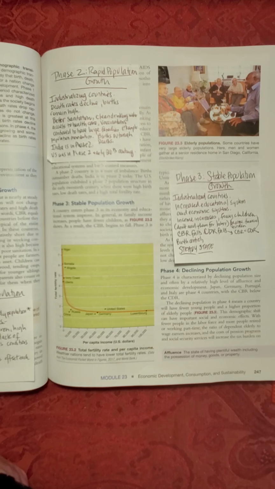There are fewer people and a higher proportion of elderly. Elderly live longer because of health care, and they have fewer children. They have fewer workers, increased social security costs, pension programs, insurance, and a shortage of healthcare workers because of the elderly population.